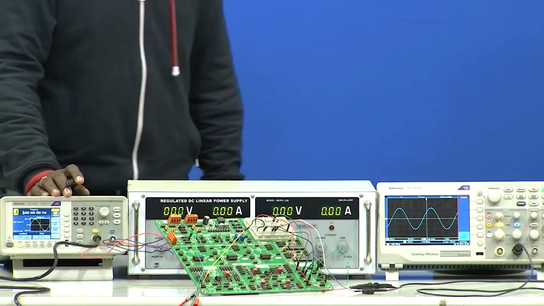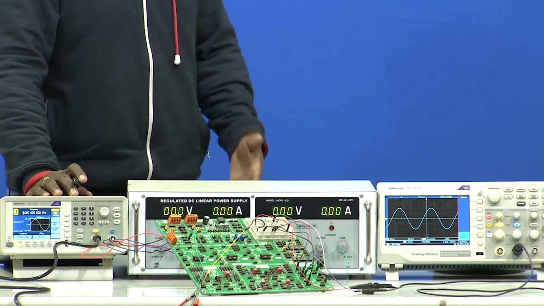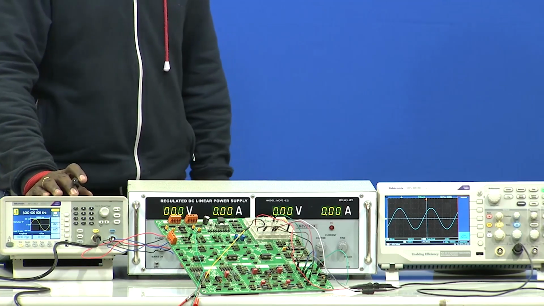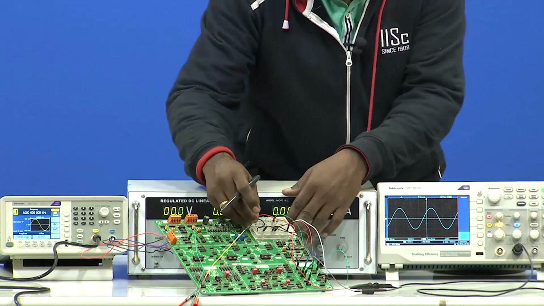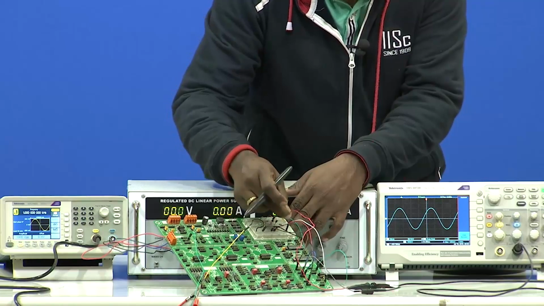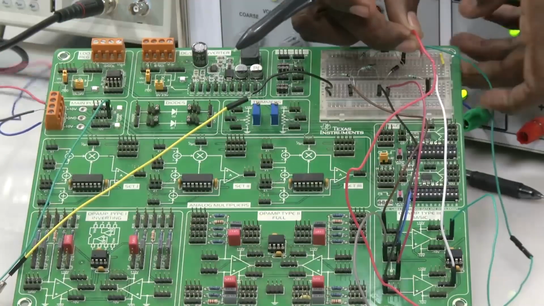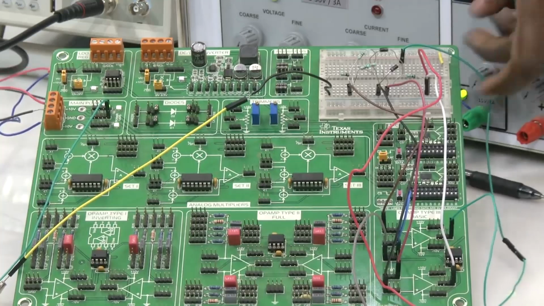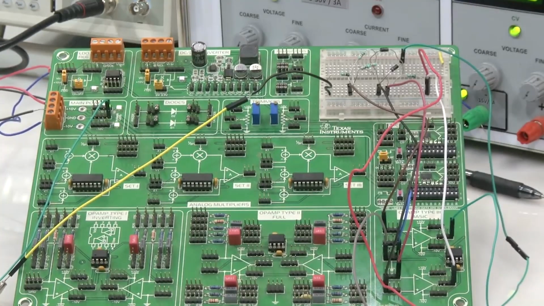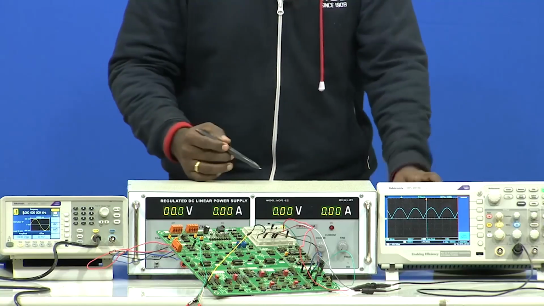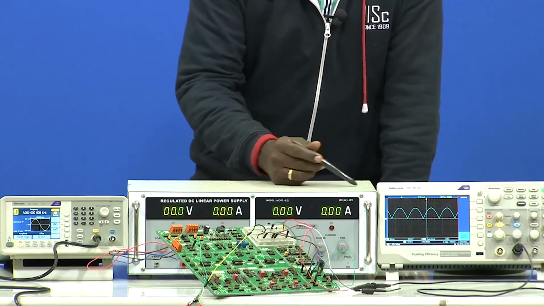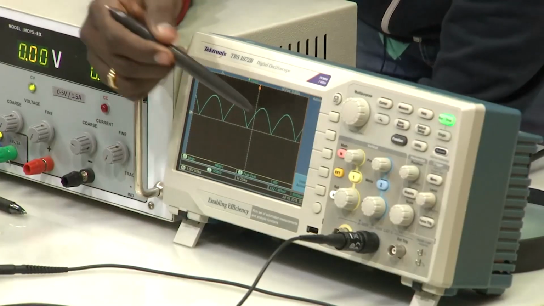Now, in order to understand what the circuit output is, we will connect the output of the circuit to the CRO. Let me connect it to the output. This particular pin is the output. When I look into the CRO, we can see the input is a complete sine wave, and we are getting the rectified output.